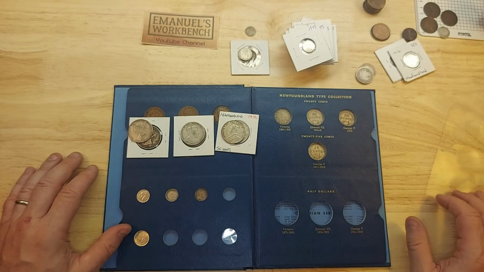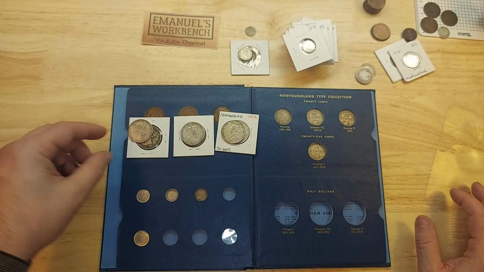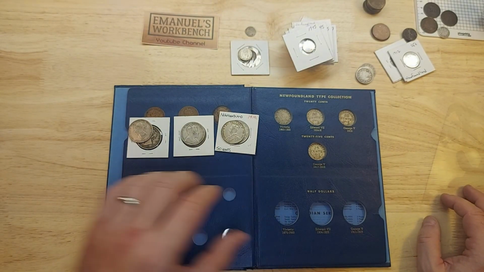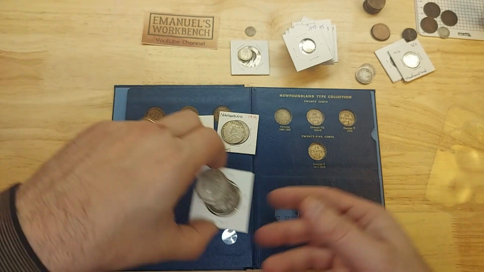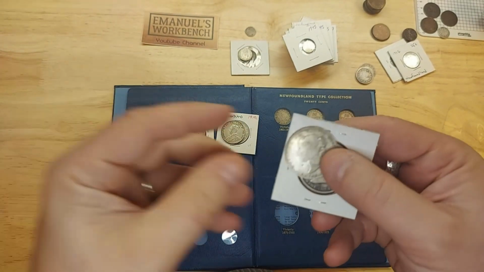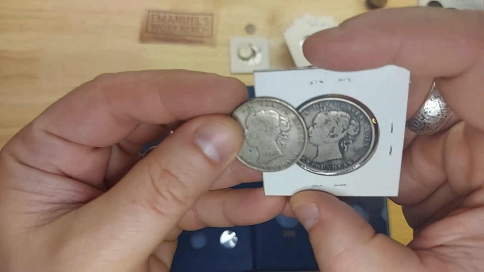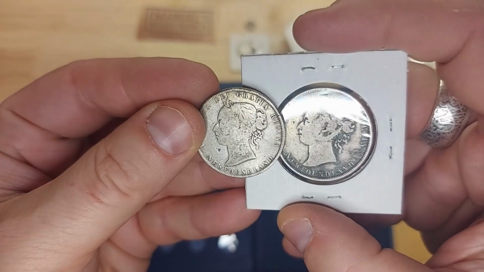Here we are with the 50-cent coins. I have two examples of each: Victoria, Edward VII, and George V. Let's start with the Victoria. Let's look at the obverse.